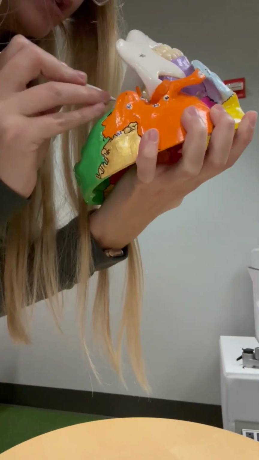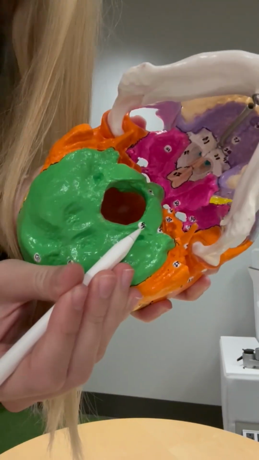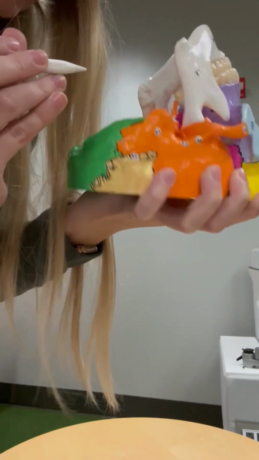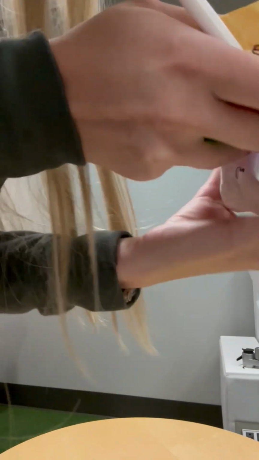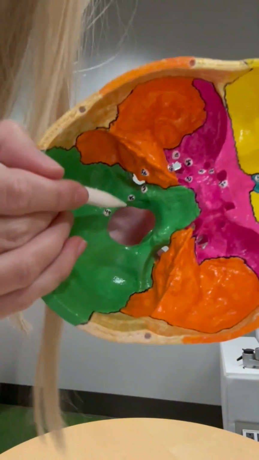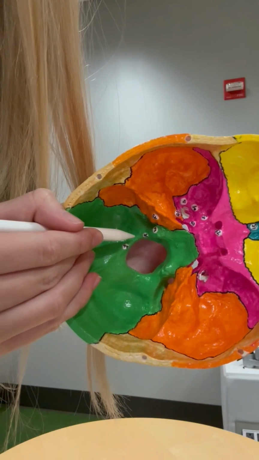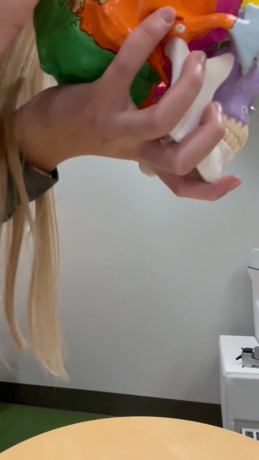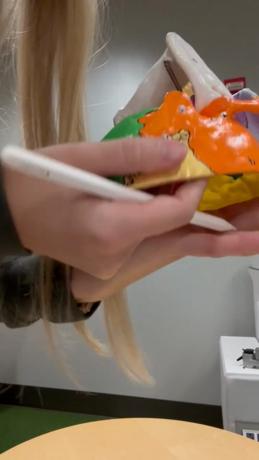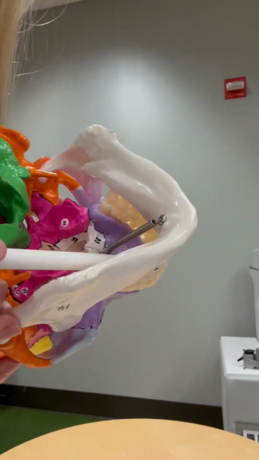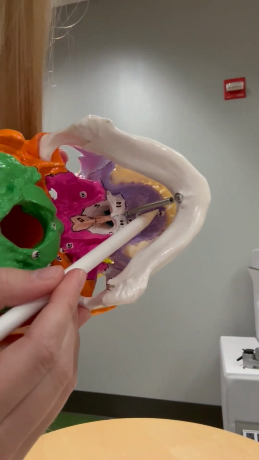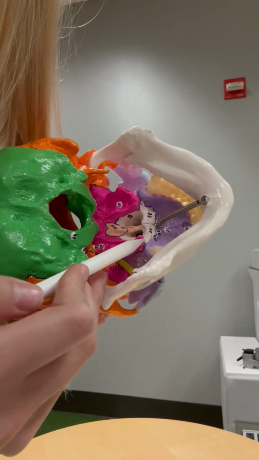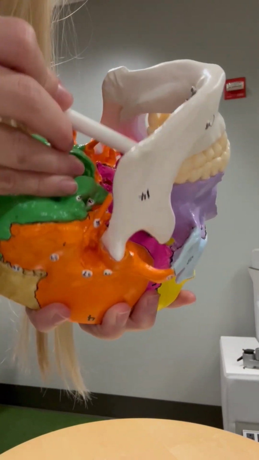And then 44 is right here, the big hole. That is the foramen magnum. And then 45 is on the other side, right here, and that is the hypoglossal canal and foramen. And 46 is right in the anterior hard palate, and that is the incisive foramen. And then 47 is the greater palatine foramen right here.